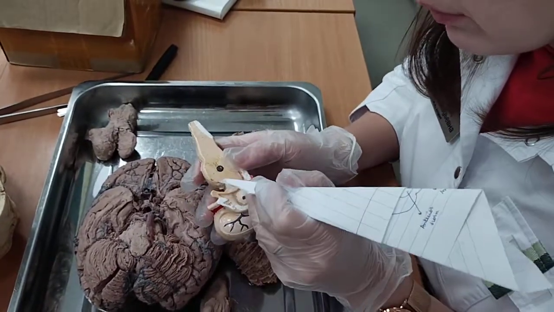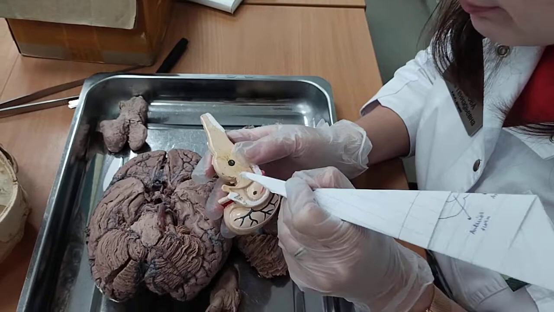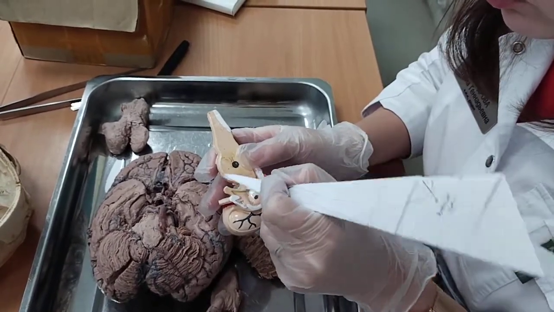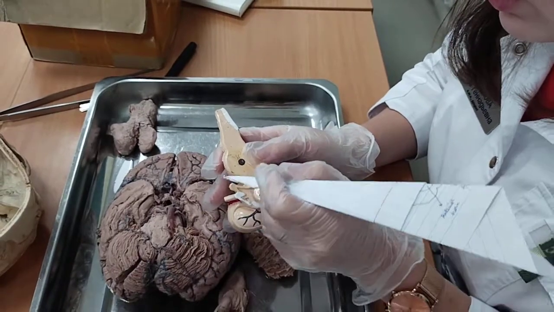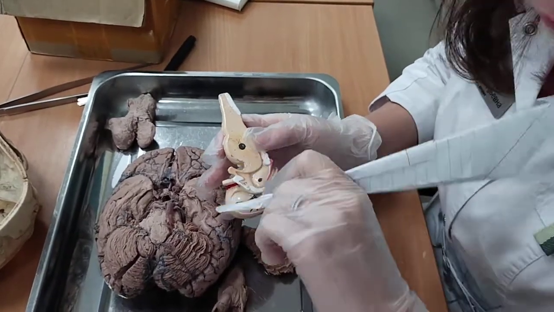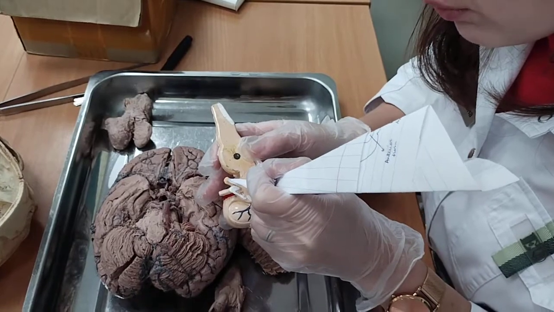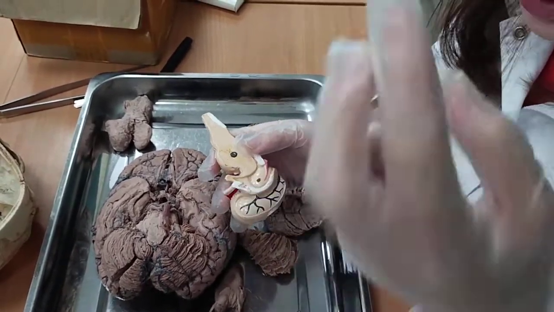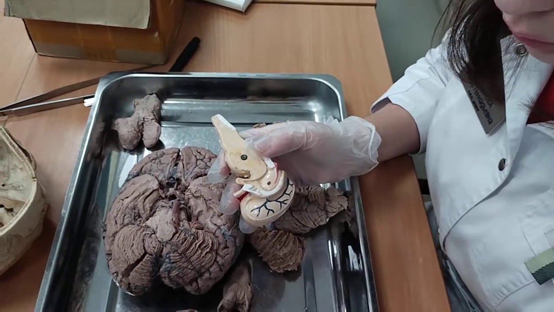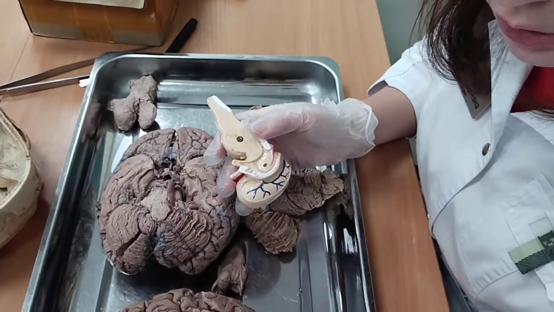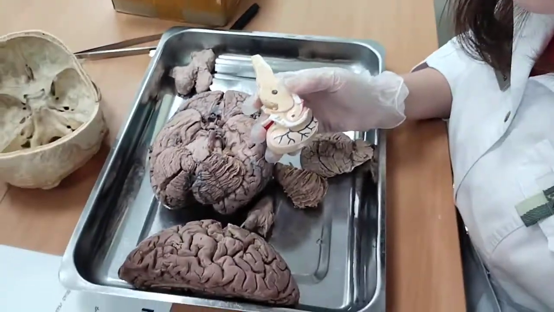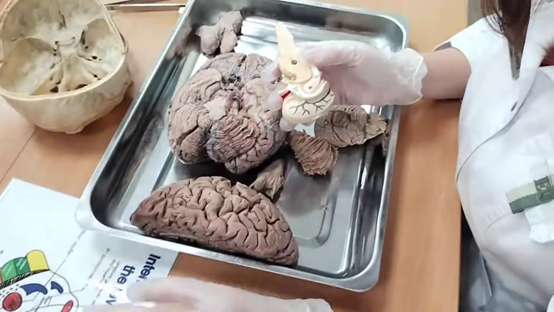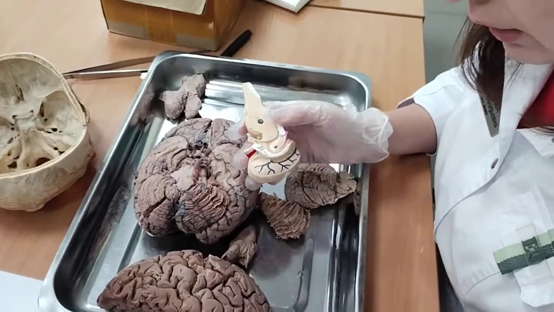Hypophysis, we said that it is the pituitary gland. It consists of 2 lobes. Posterior lobe or neurohypophysis doesn't produce anything, but it stores oxytocin and vasopressin. And then the anterior lobe, adenohypophysis, produces 5 tropic hormones. Gonadotropic hormones, they are 2, FSH and LH, follicle stimulating hormone and luteinizing hormone. They regulate production of hormones in reproductive glands, ovaries in females and testes in males.